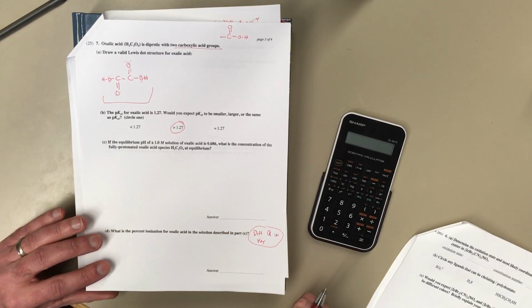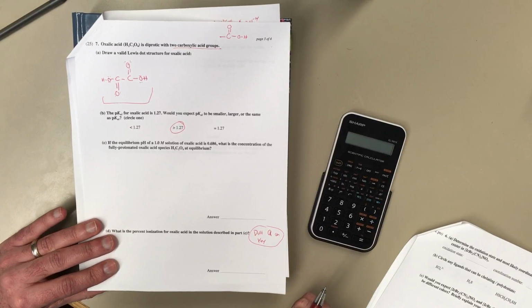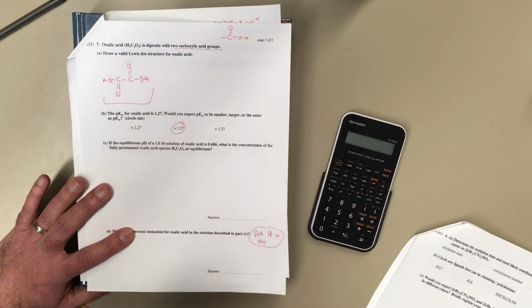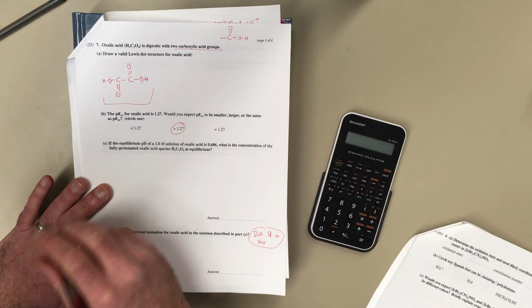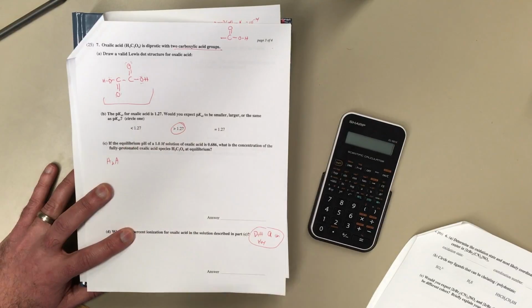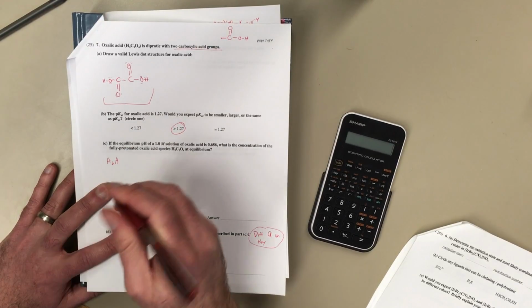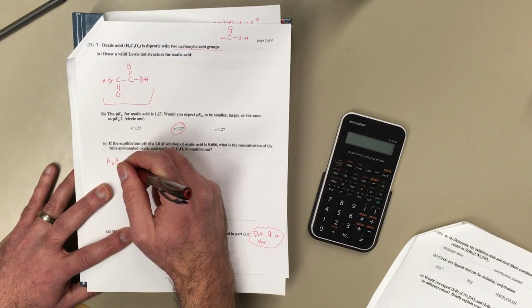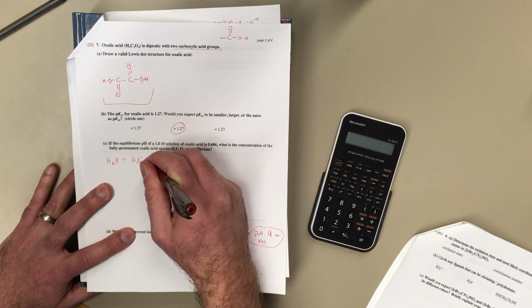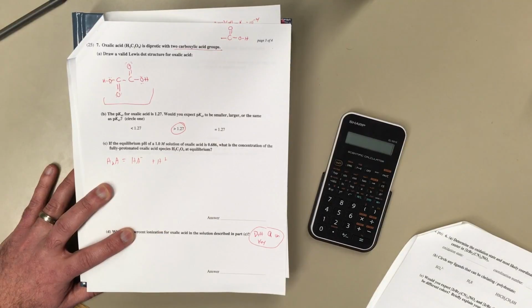All right, so if the equilibrium pH of a 1 molar solution is 0.686, what is the concentration of the fully protonated oxalic acid at equilibrium? We'll just treat oxalic acid as H2A, which gives HA minus and then H plus.